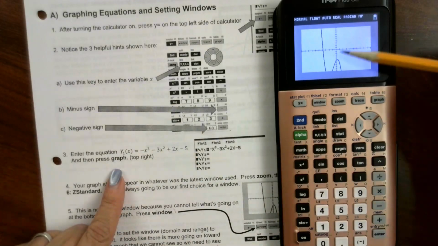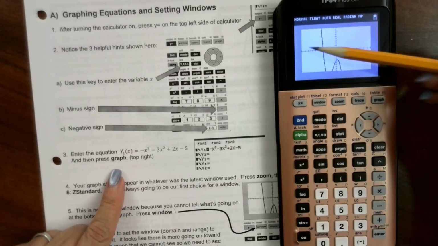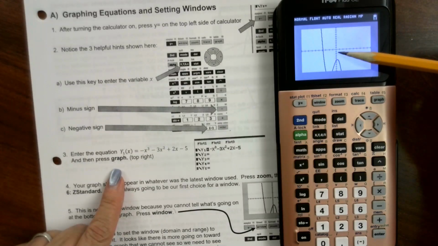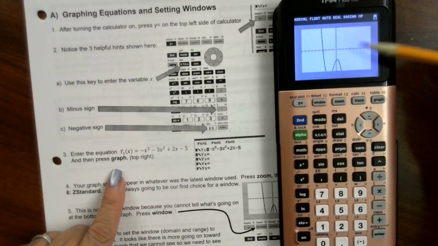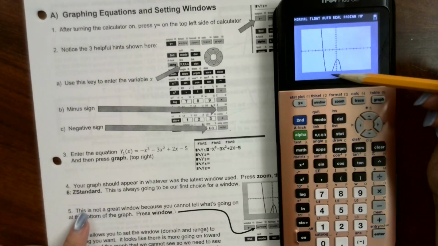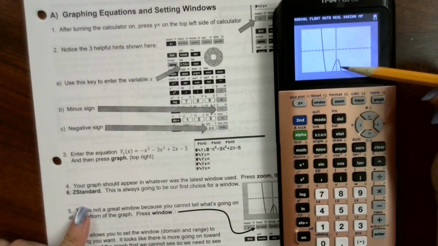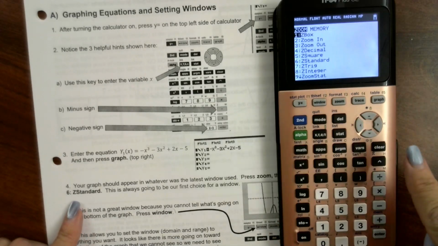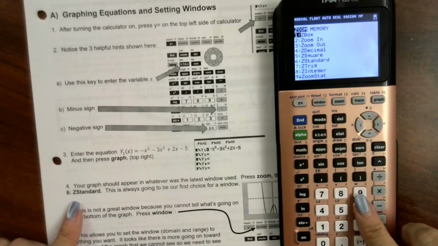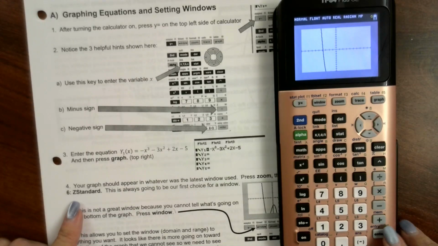So when we're in standard mode, it's a 10 by 10 grid. So negative 10, positive 10, positive 10, negative 10. So this is a 10 by 10. When you just graph it, this is what it's going to look like. The problem is I can't see what's happening here at the bottom of my graph. Okay? And so if your graph doesn't look like this, you hit the zoom button right here, and then number 6 is standard. So if I hit number 6, that's what brings up this graph right here.